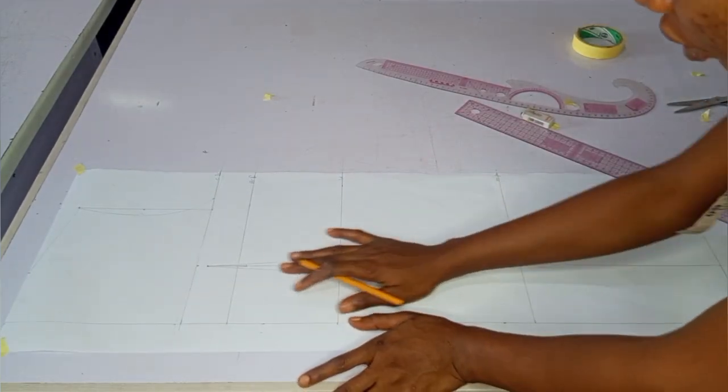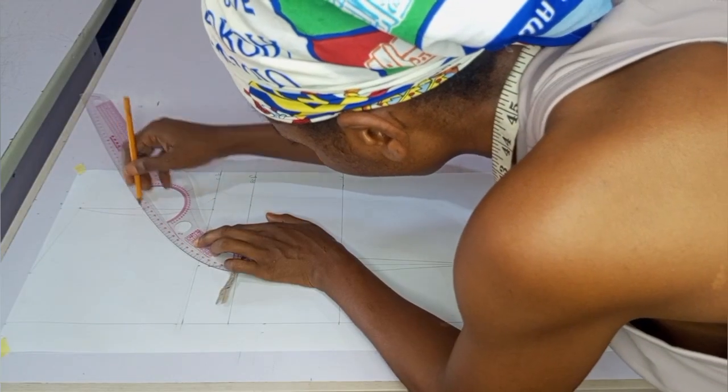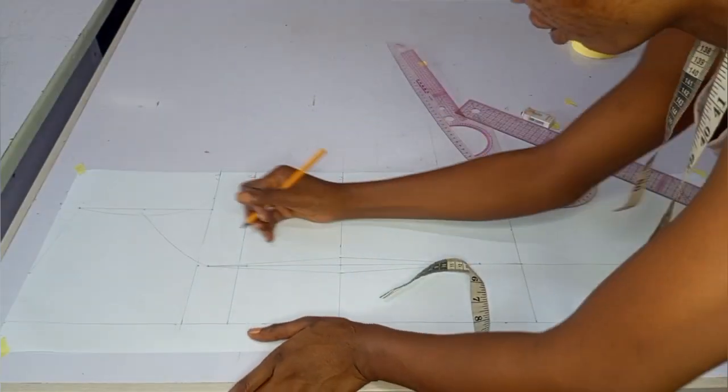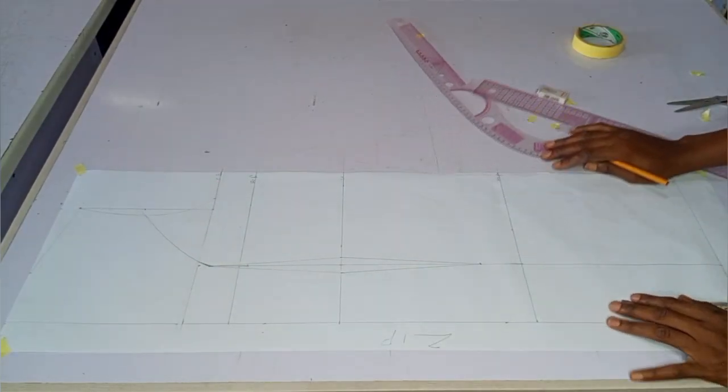So the next thing is, if you want to have a preset dart on the back pattern, just connect from there to the midpoint of your armhole like this. Then blend this point just so it is not too pointy.